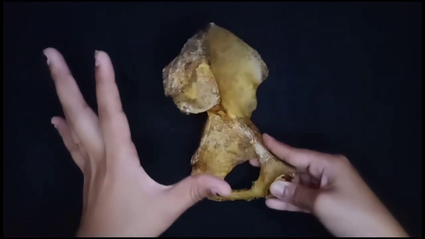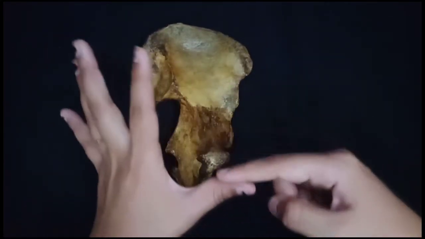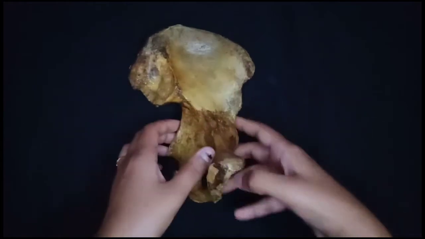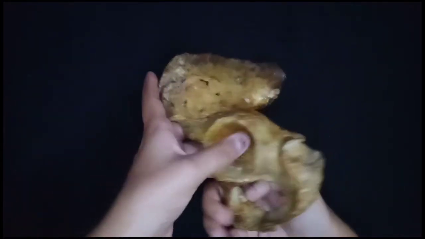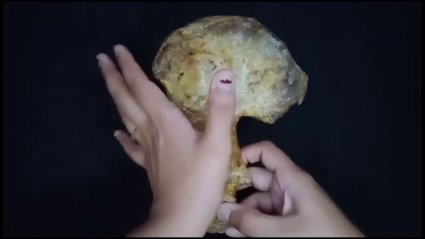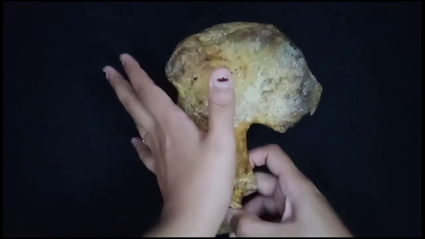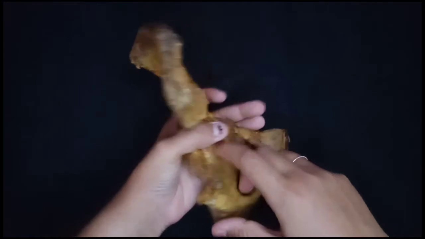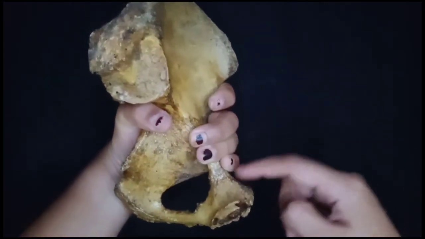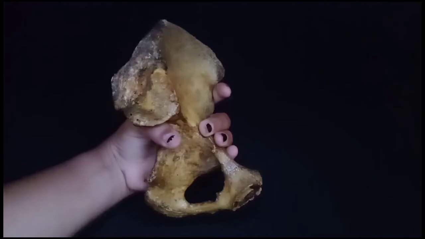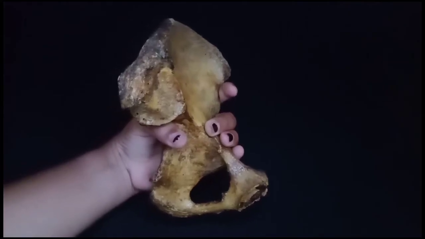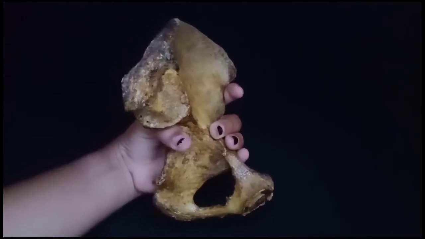Actually the space between the thumb and the index finger, that is the space that is created here, would be placed at the greater sciatic notch this way, and then the palm would be covering the acetabulum and the other four fingers would be coming to the opposite side. That is the position of the hip bone, and this would be the way the hip bone is positioned in the human body.